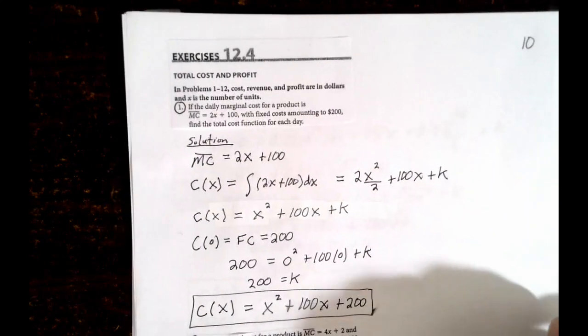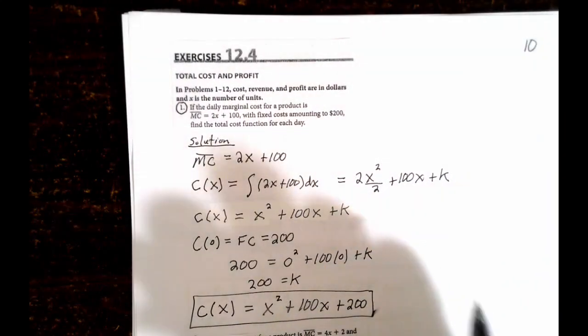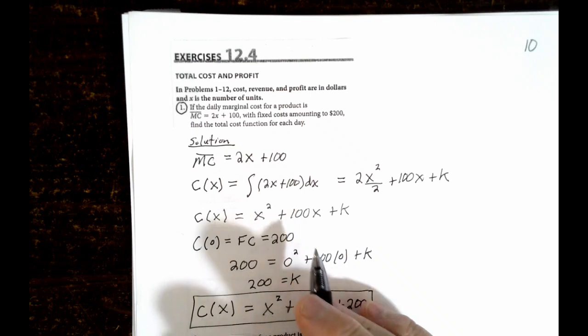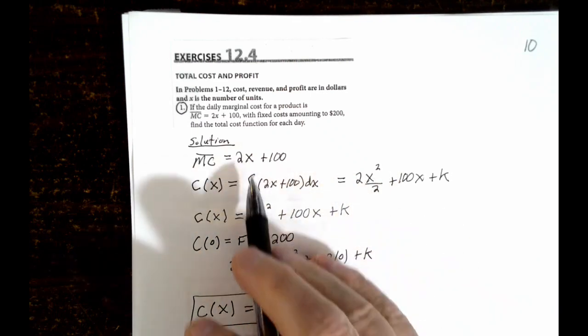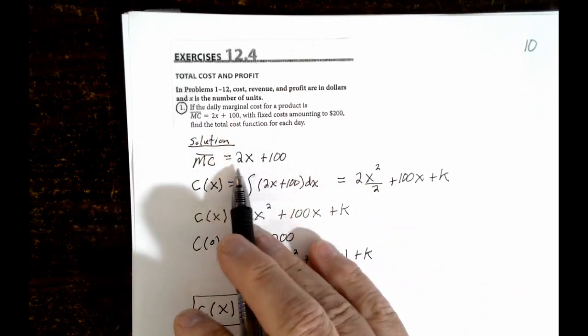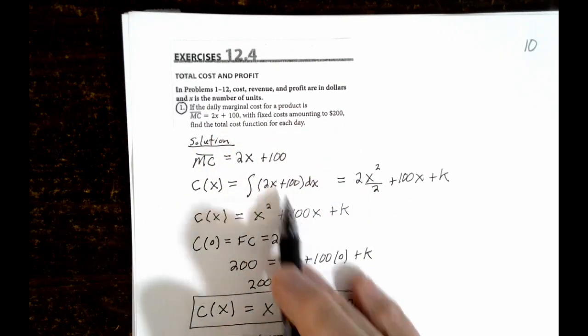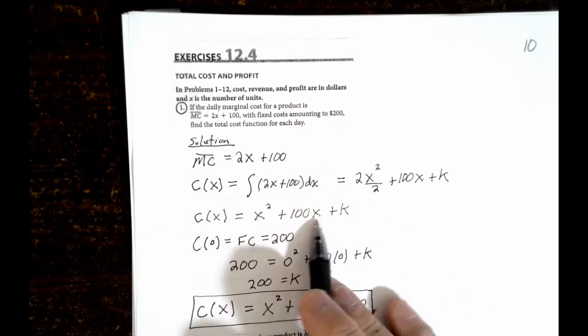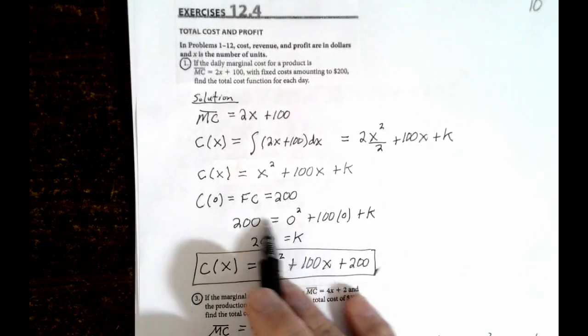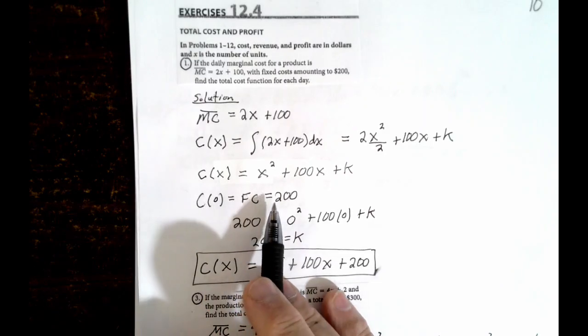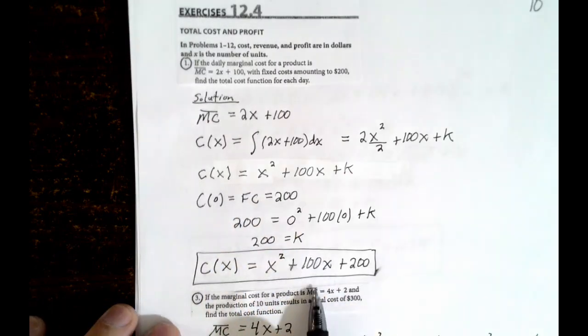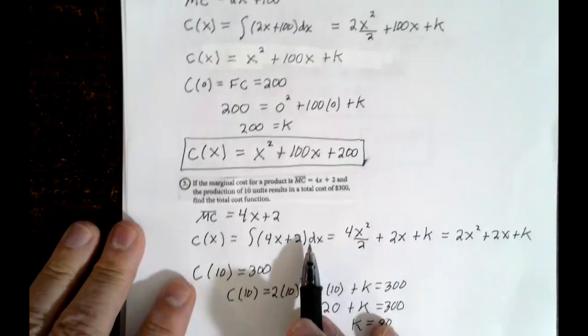Alright, so let's look at about 12 questions here that are similar to the ones you'll see on WebAssign. So if they give you marginal cost equals this, and they give you fixed cost at 200, you integrate that, and then you nail down what the cost is by letting x equal 0 and it equals 200. And so then you finally nail down what your cost is.